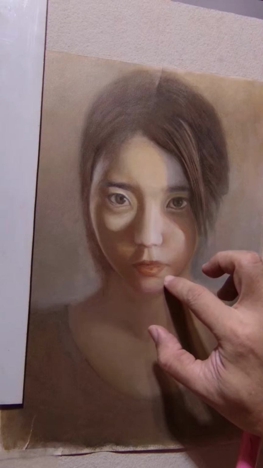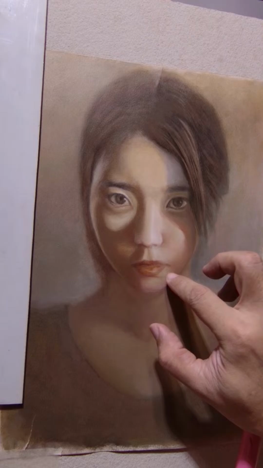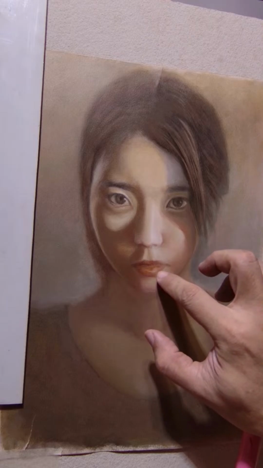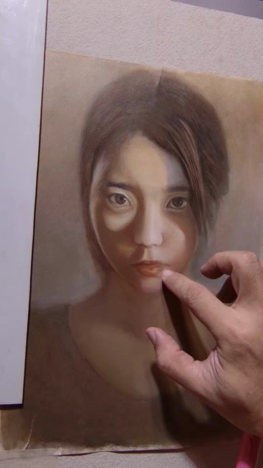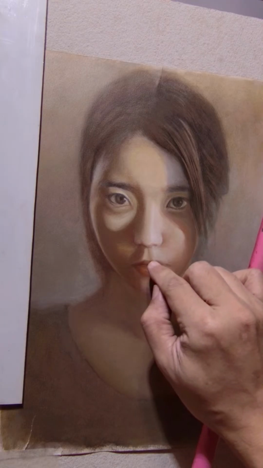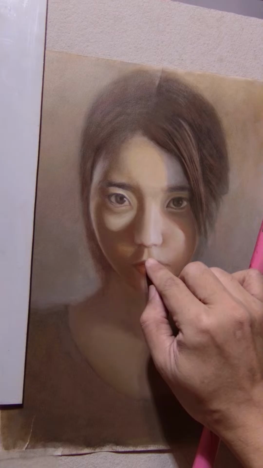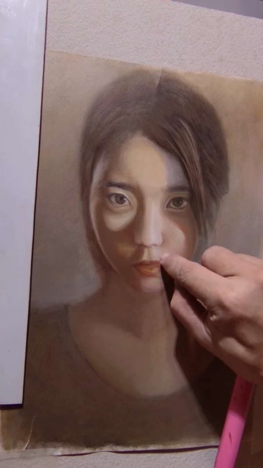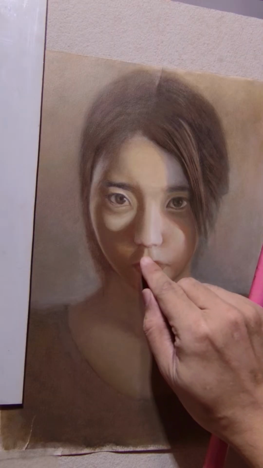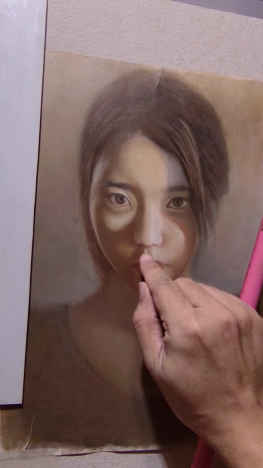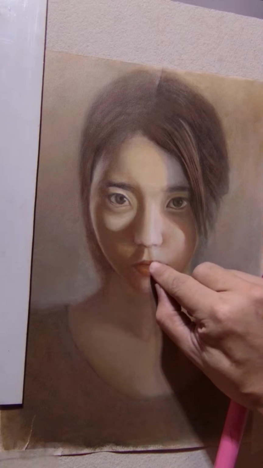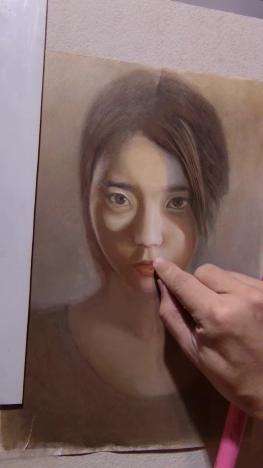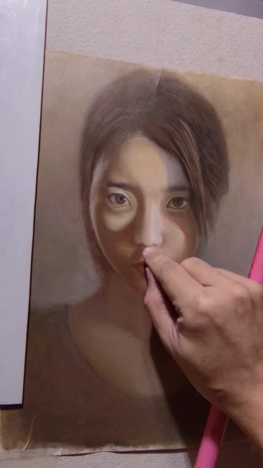Instead of it looking dull, maybe we can increase the value a little bit and bring more color to it. This here too. Here maybe we can add more orange, because there's a strong light hitting her face now, meaning we have the opportunity to make this warmer to show that her skin has blood, right?